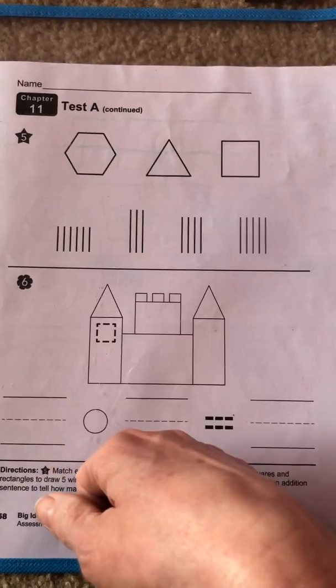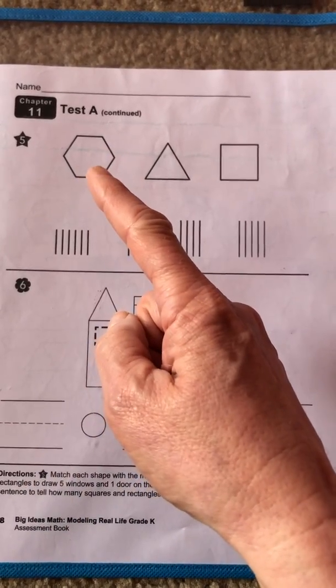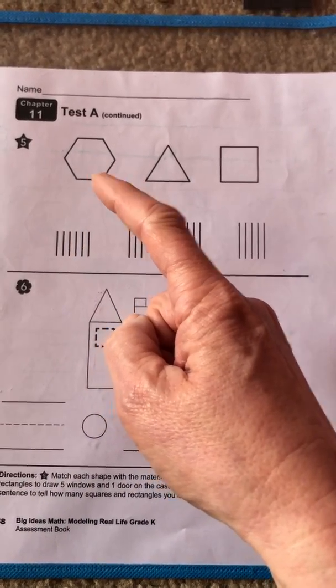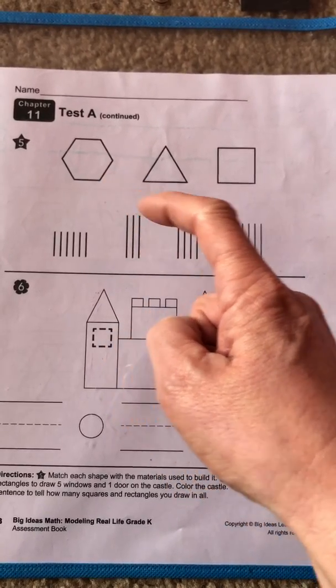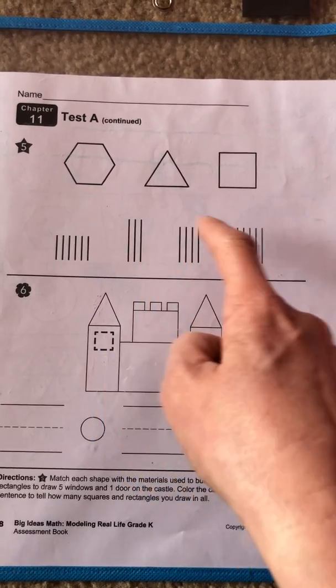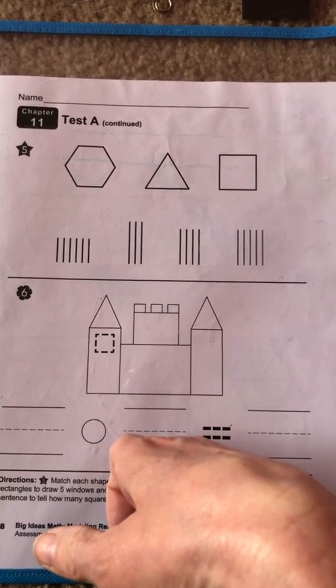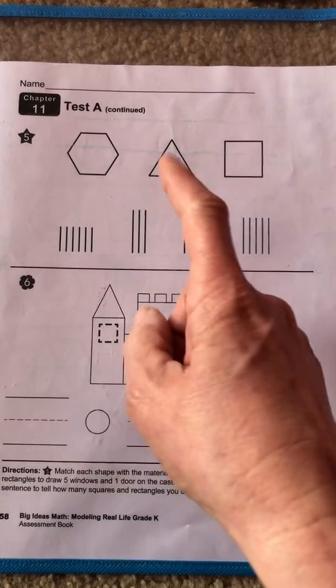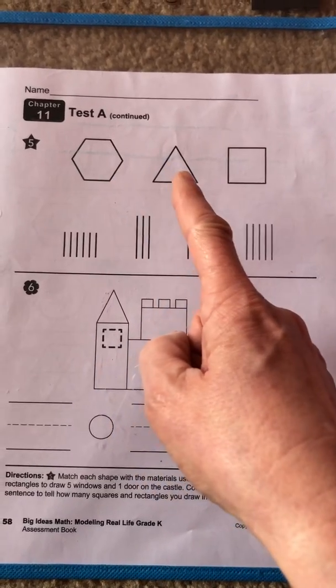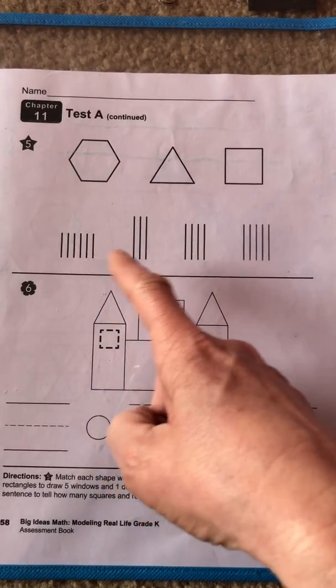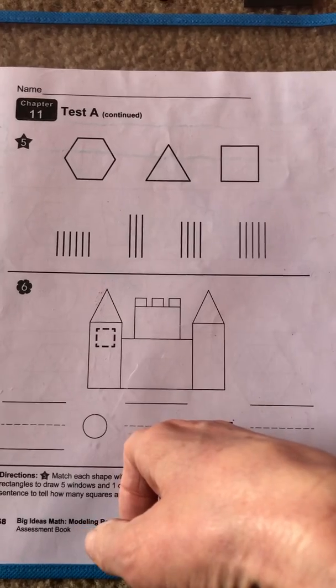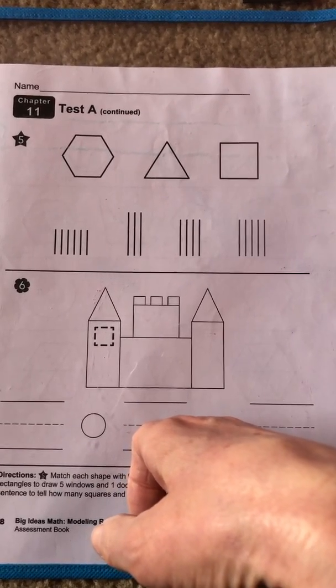with this shape, okay? You have to look and see, is it the first group, or is it the second group, or is it the third group, or is it the fourth group? You're going to draw a line to it, so I know which group you use to build that hexagon. So we have our triangle here. Look and see which group of sticks would build it.